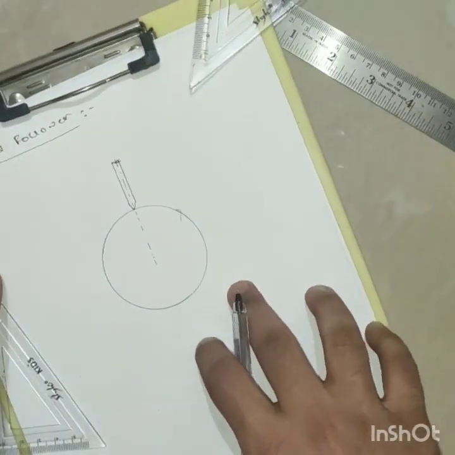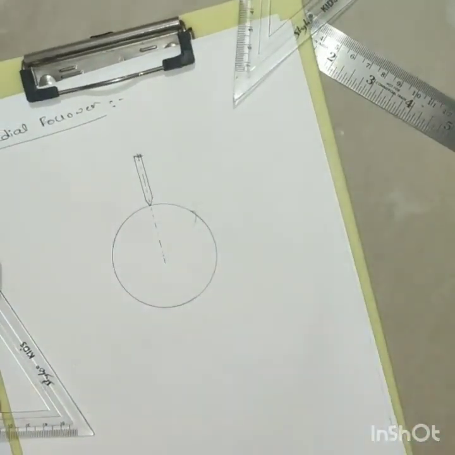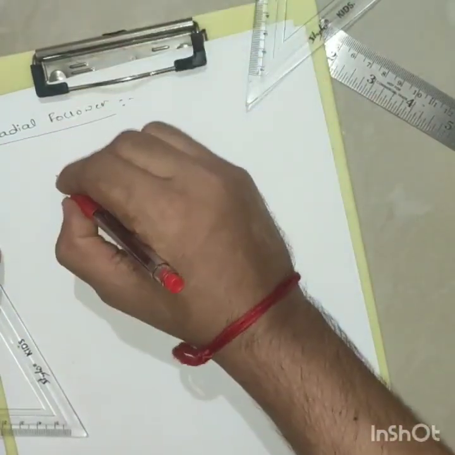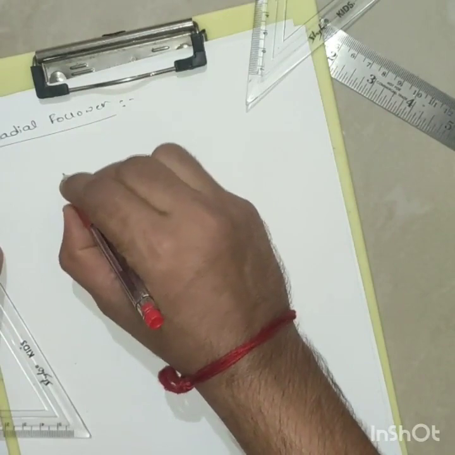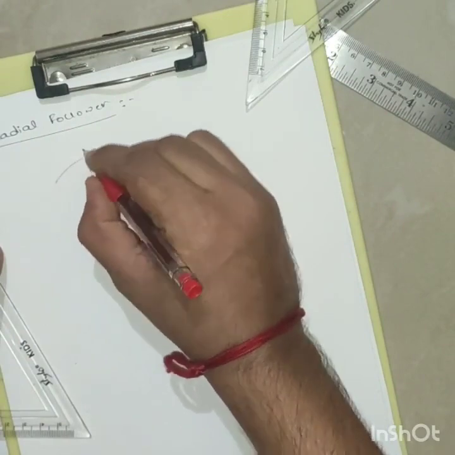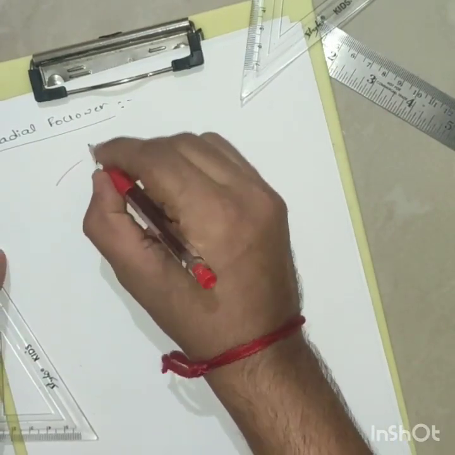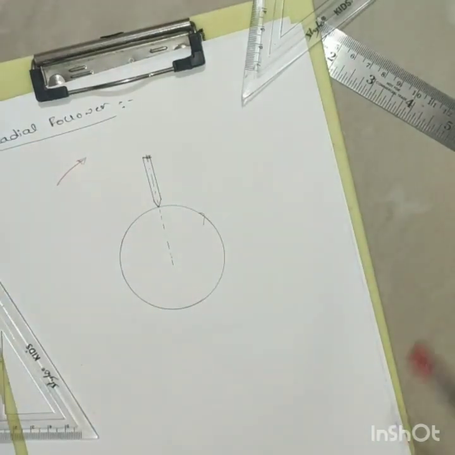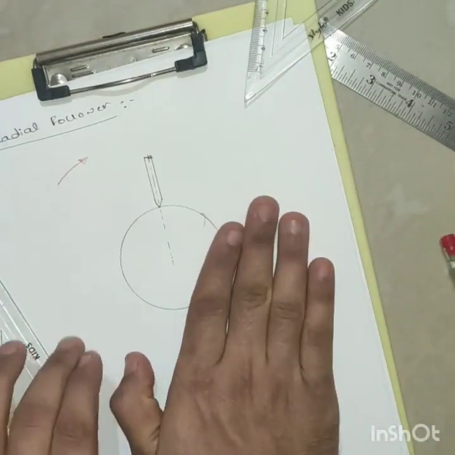Now in the question it is mentioned that the cam is rotating in the clockwise direction, so I will show the direction of the cam, clockwise.